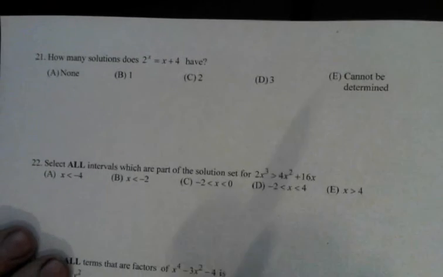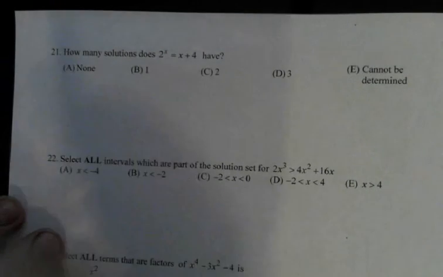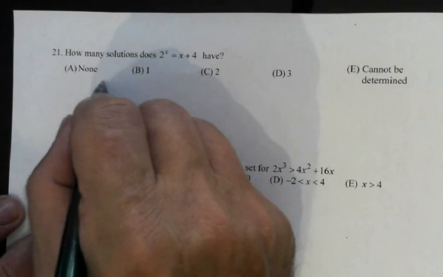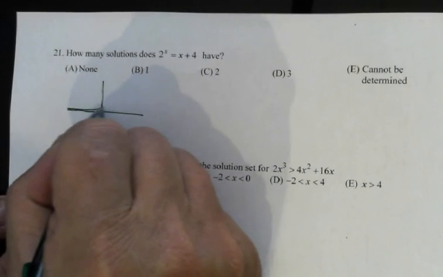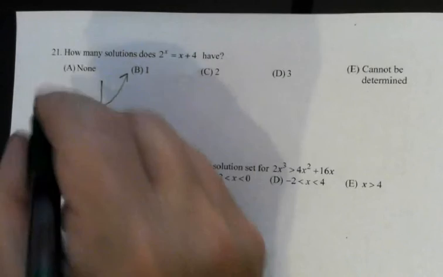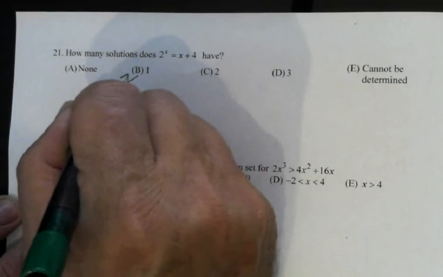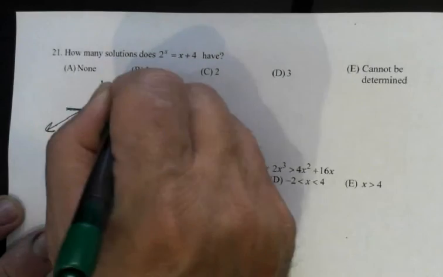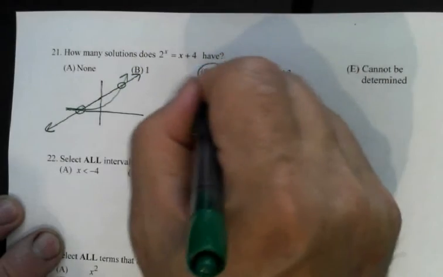Okay, this one, you can't solve algebraically. Only way to do this one is by graphing or guess and check. But think about the graphs. Y equals 2 to the x. Y equals x plus 4. Intersects at 2 spots. It's going to have 2 solutions.